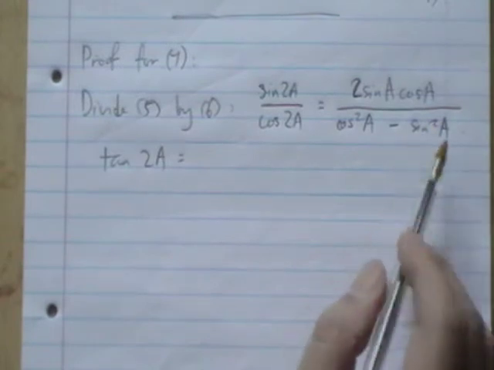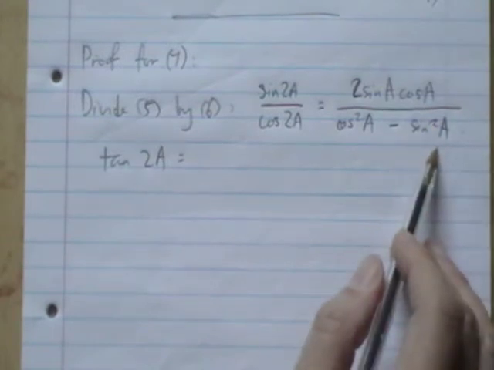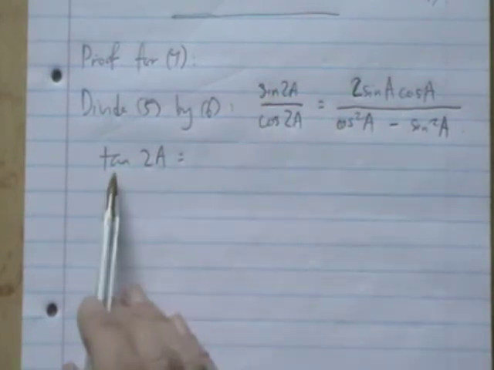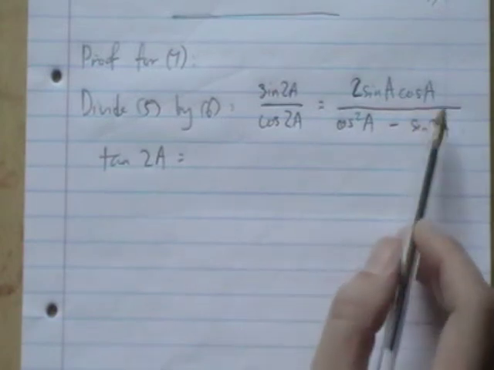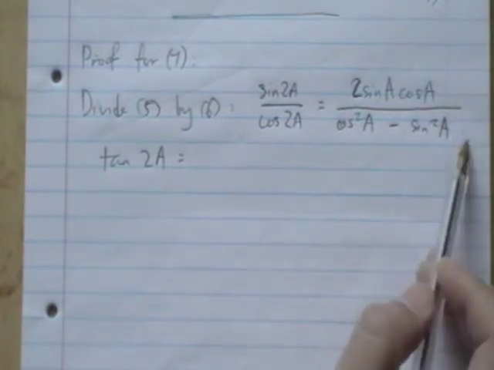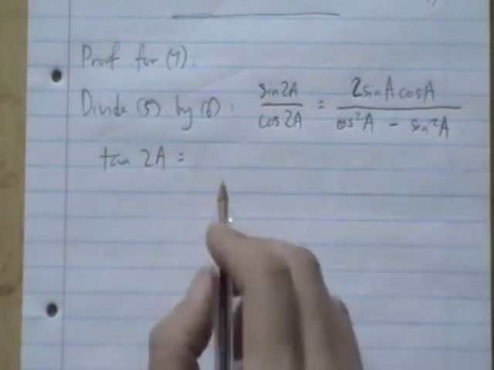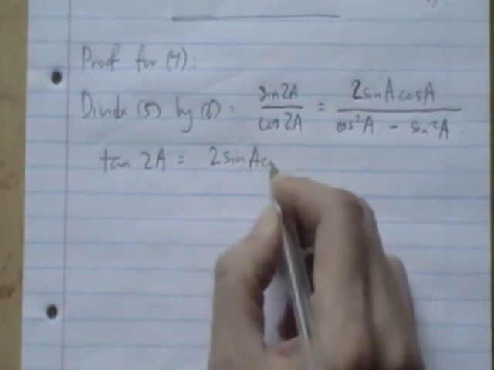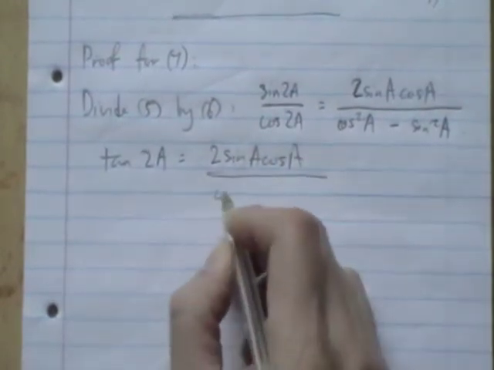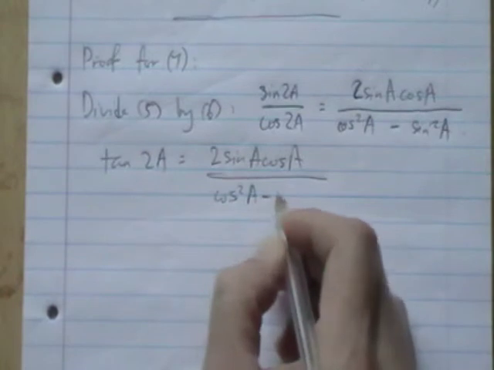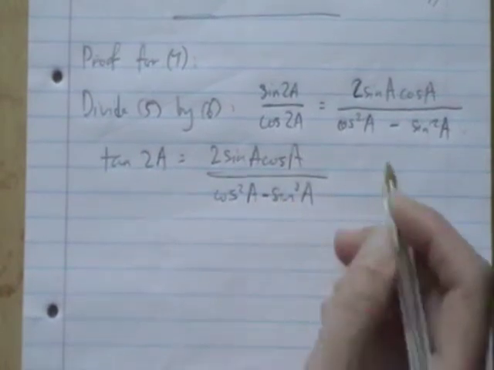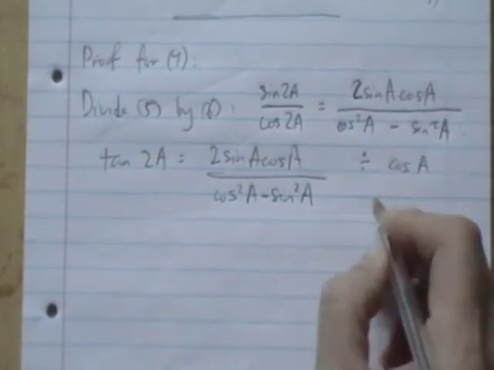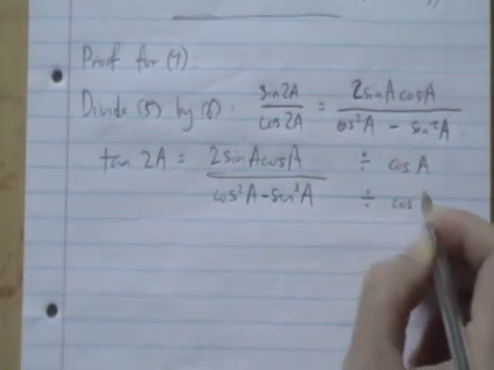So what I must do is relate this to tangent, and I know that sine over cosine gives tangent. So what I could do is divide the top and bottom by cosine. So 2 sine a cosine squared a minus sine squared a. I can divide the top by cosine a and the bottom by cosine a.